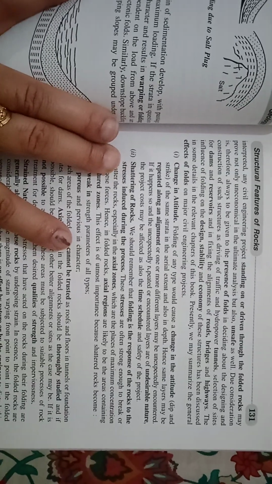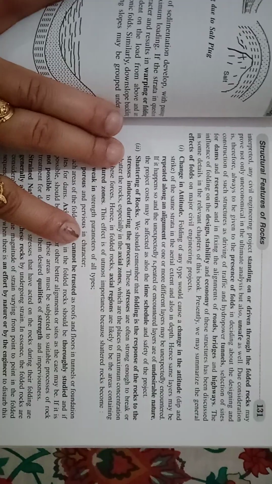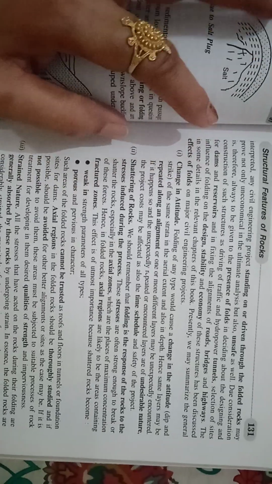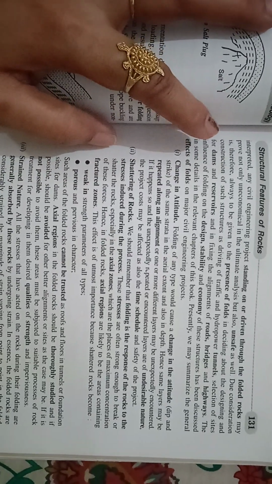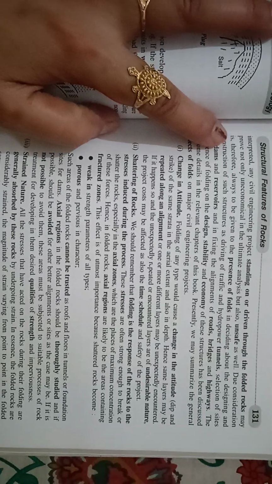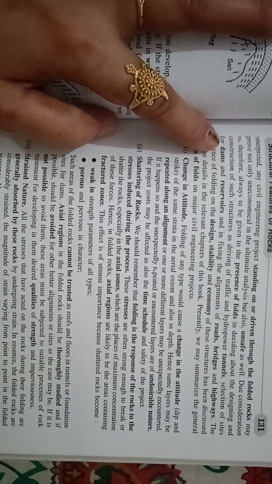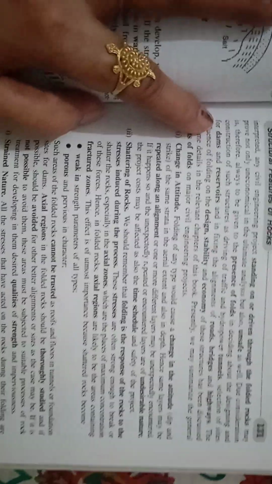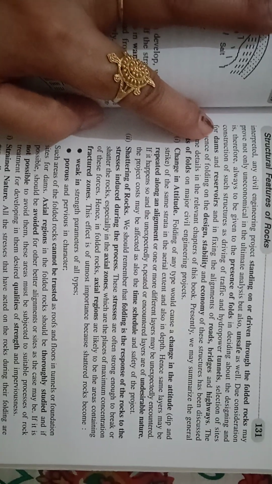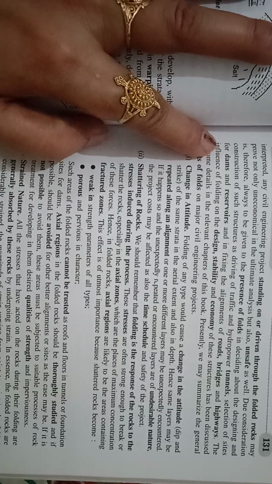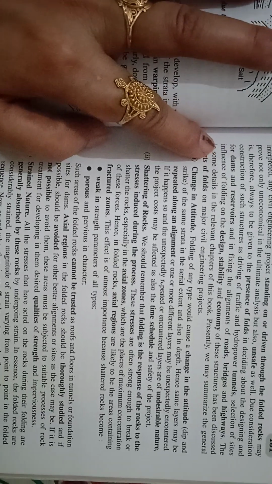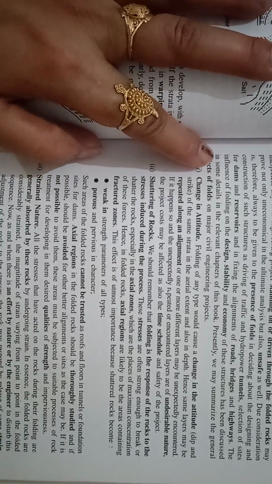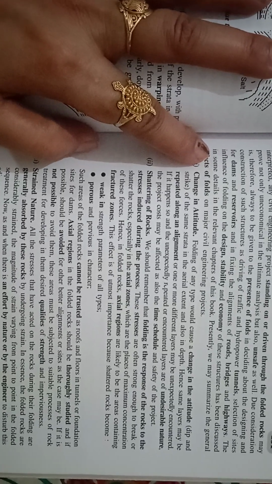Any civil engineering project standing on or driven through the folded rocks may prove not only uneconomical in the ultimate analysis but also unsafe as well. So due consideration is therefore always to be given to the presence of a fold in decisions about the designing and construction of such structures as the driving of traffic and hydropower tunnels, selection of sites for dams and reservoirs, and in fixing the alignment of roads, bridges, and highways.